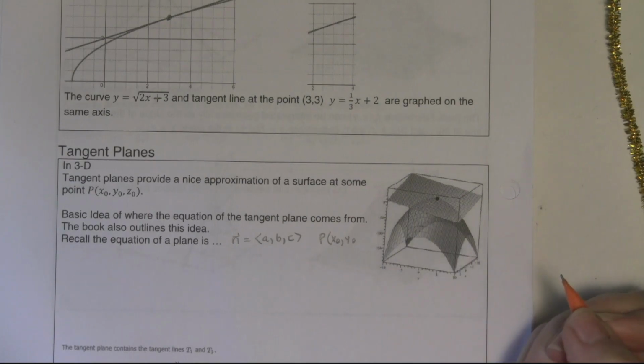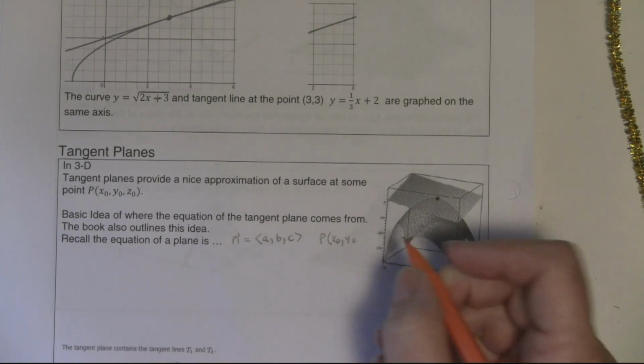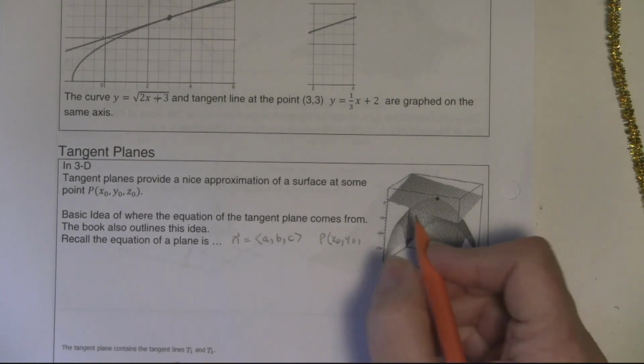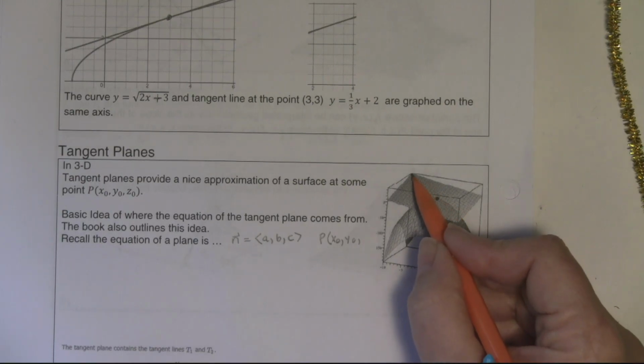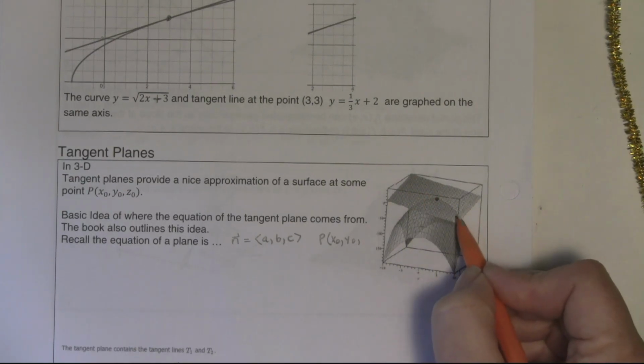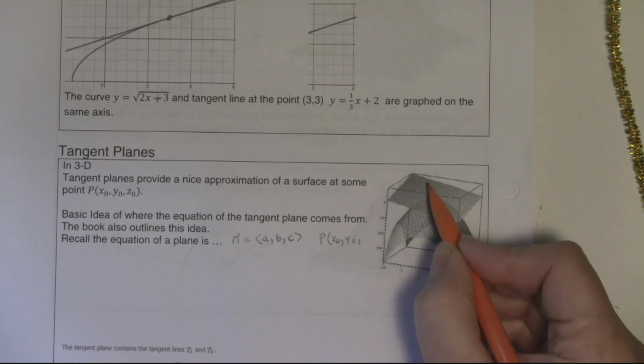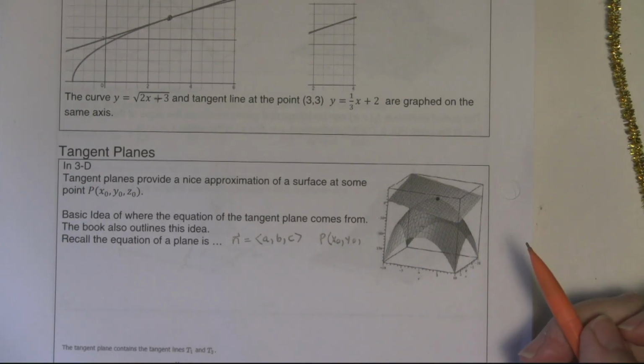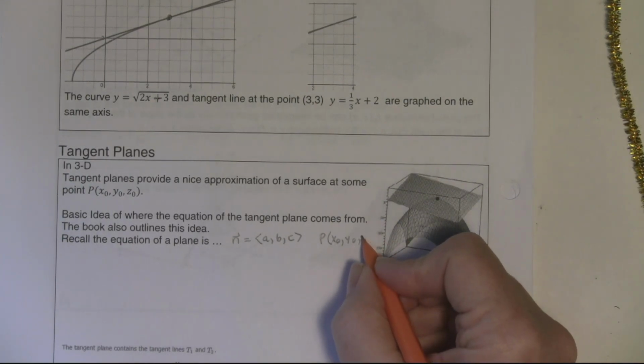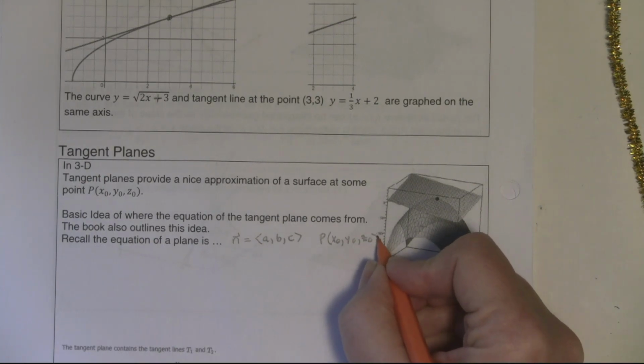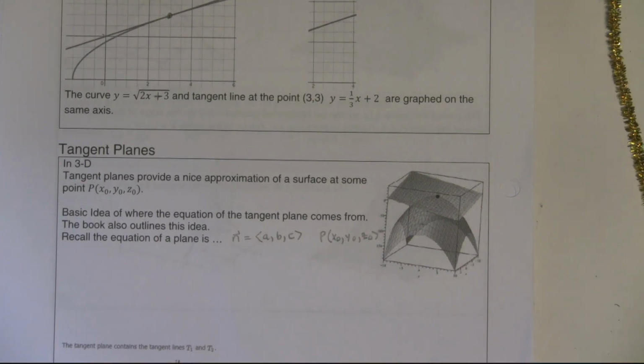In this case, we're wanting a point on our surface. Now we're wanting to think about how we can come up with the other pieces that we need in order to come up with our equation of our plane.